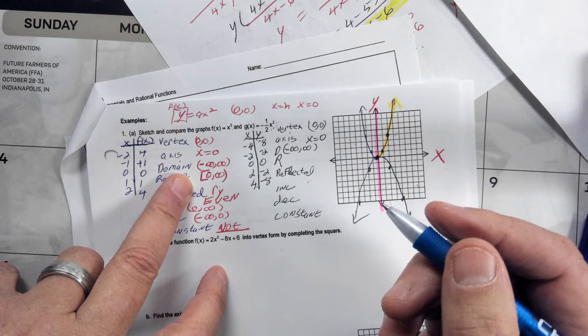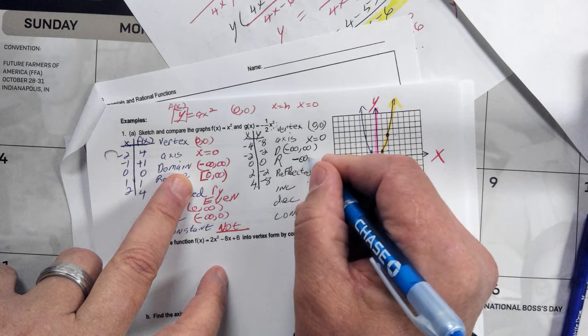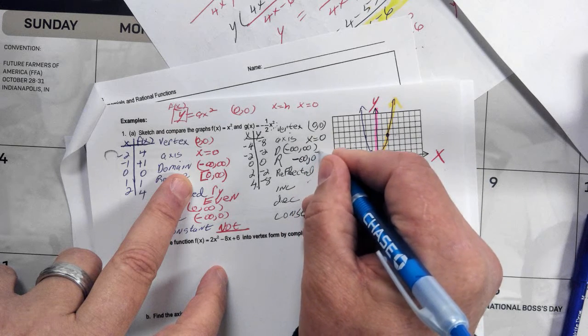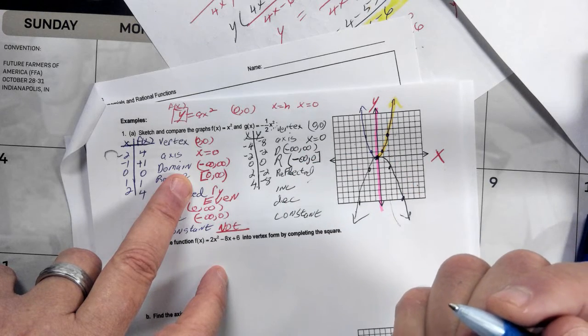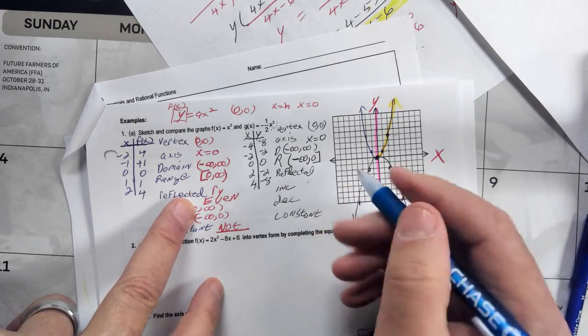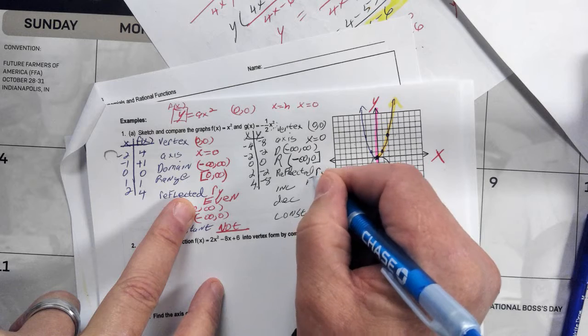0 to negative infinity, or negative infinity to 0. Always the smaller number first. Negative infinity to 0, and 0 has a what? A bracket. Yeah, you better have a bracket there. Reflected over what axis? The y-axis. That means it's a what?